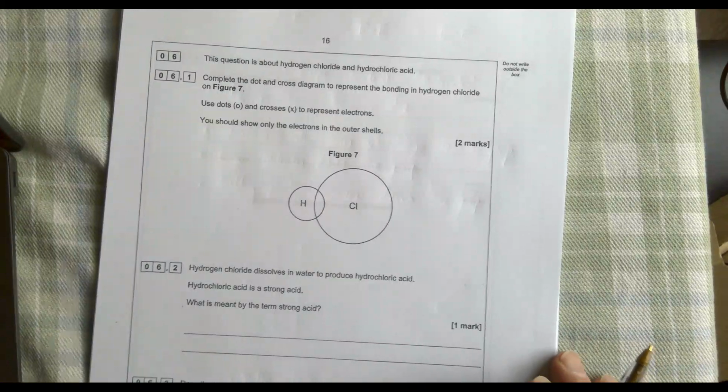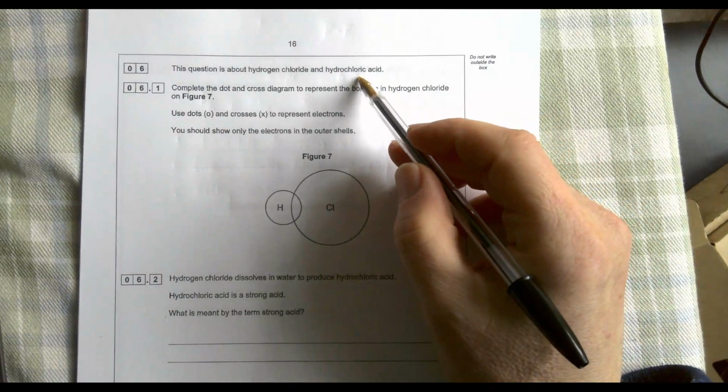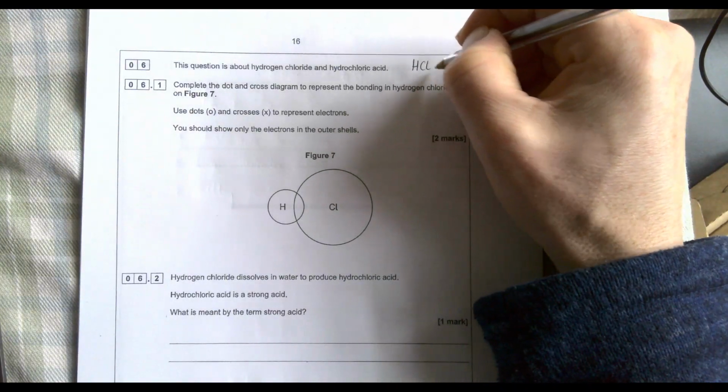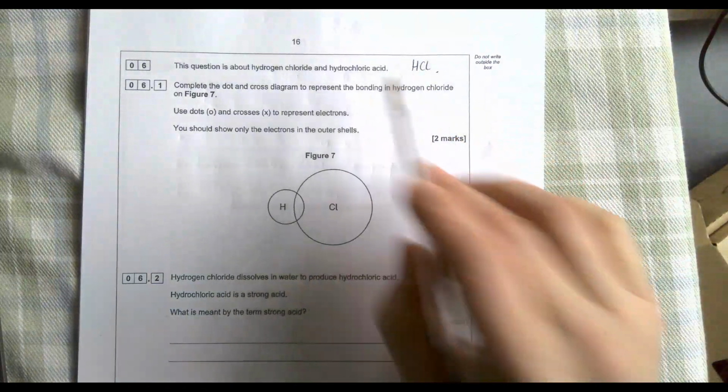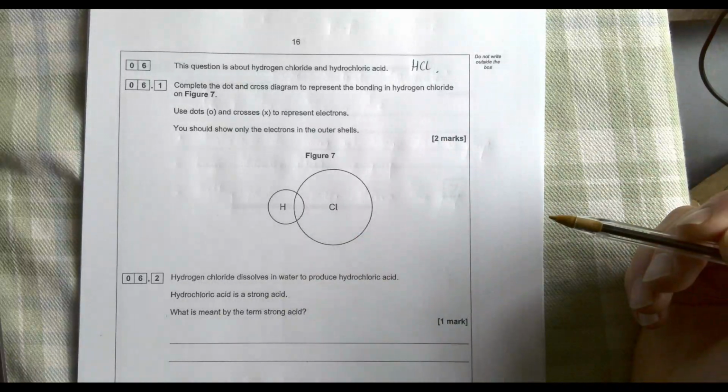Very quick. Hey, question 6 then. This is partly from the acids topic. So we're talking about hydrochloric acid, which you should all know is HCl, and we should know that hydrochloric acid is a strong acid, which is what it tells you here anyway. So let's just go ahead and get this.